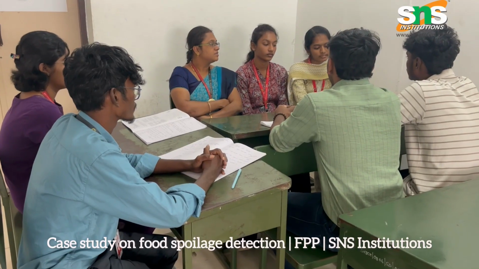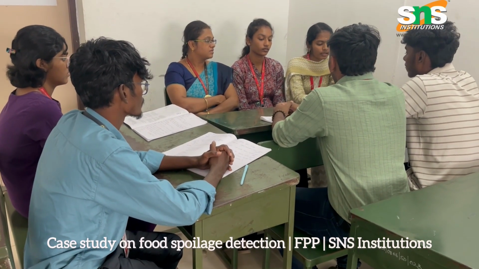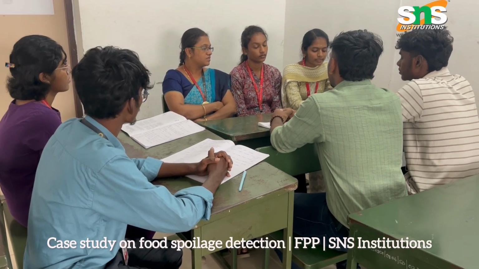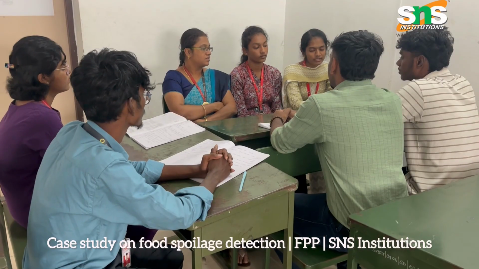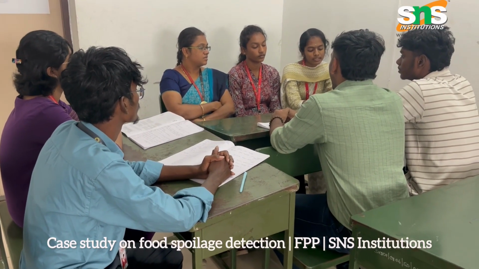Their advantages are early detection of spoilage, reduced foodborne illness, and it is cost effective, easy to use and can be automated. They have limitations: it requires accurate sensor data, predictions may vary for different food types, and there are initial setup costs.